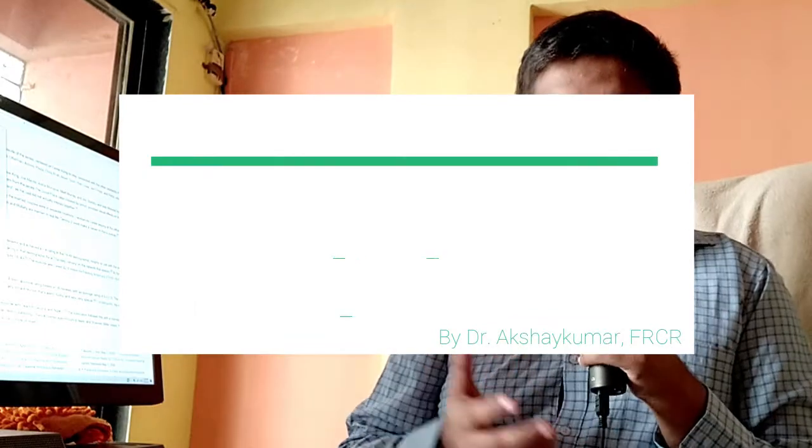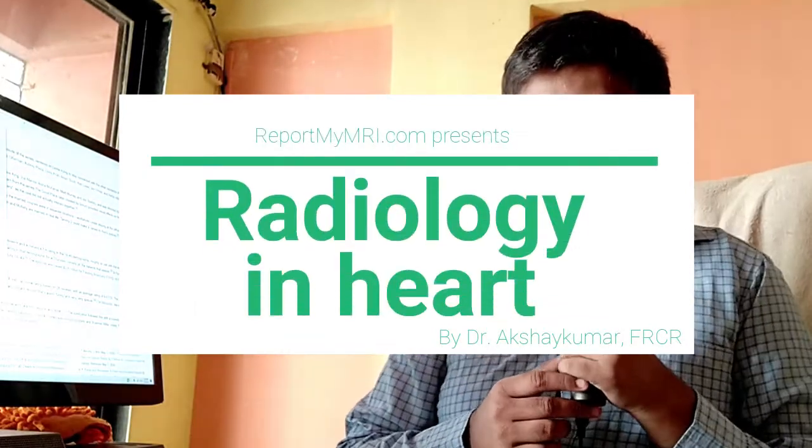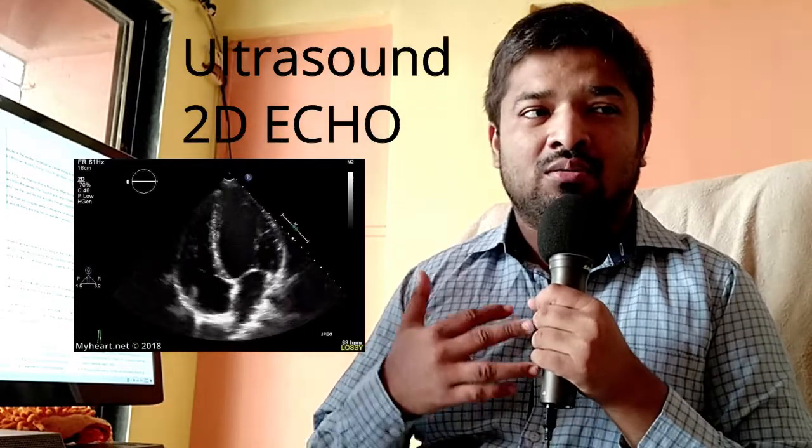To discuss heart diseases, we are going to look at what modalities can possibly be used when we are thinking about how to screen patients with heart disease. First, we have ultrasound, obviously, with 2D echo. So we will know how much ejection fraction there is, how well the heart is working, and whether there is a cardiomyopathy going on.